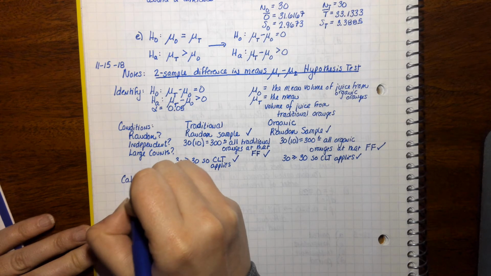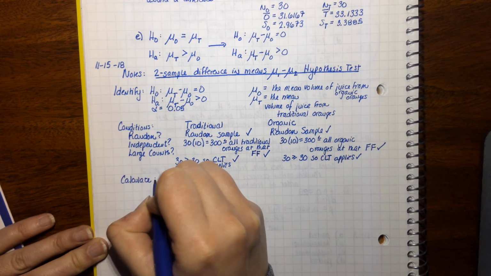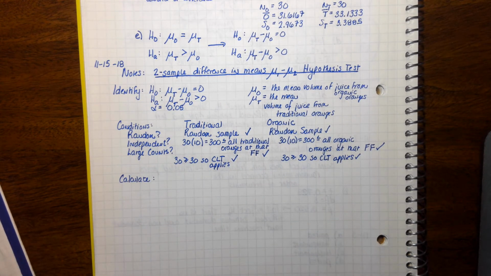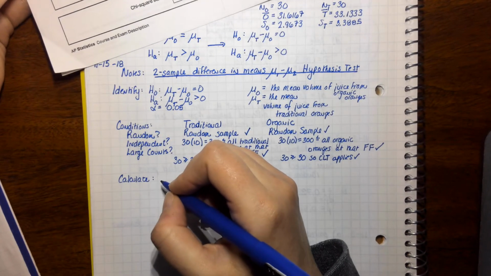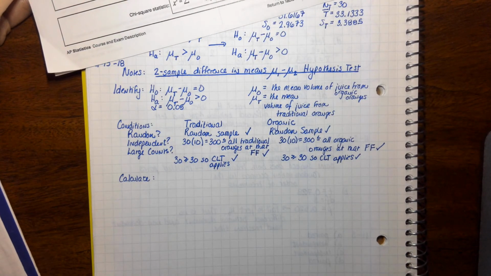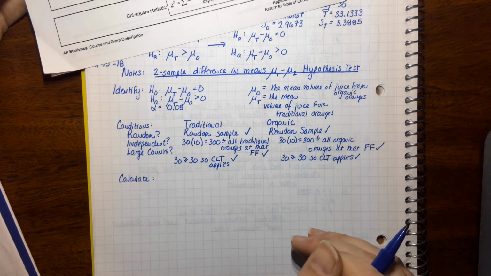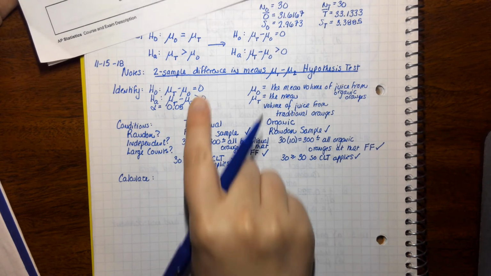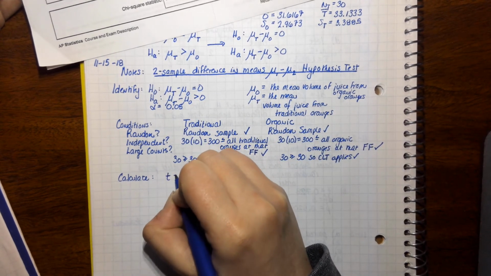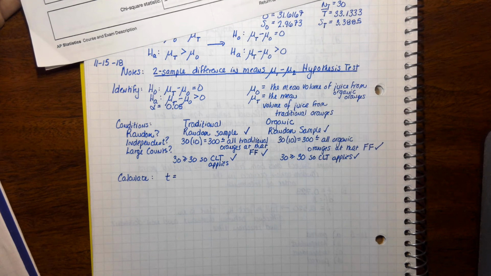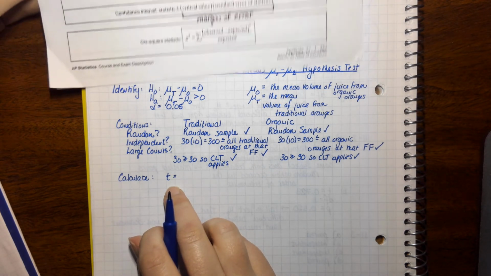Calculate. Okay, so we are in a hypothesis test situation here. Bringing up my formula packet, I have the standardized test statistic. In this case, it's going to be T. I do not have any idea what the population means or standard deviations are. I am going to estimate my parameter being 0 here, but I do not know anything about that, so I need to use T, not Z.